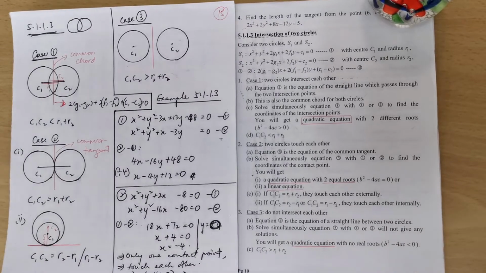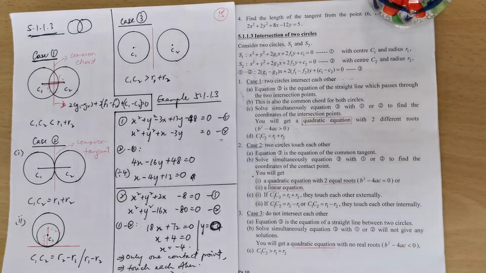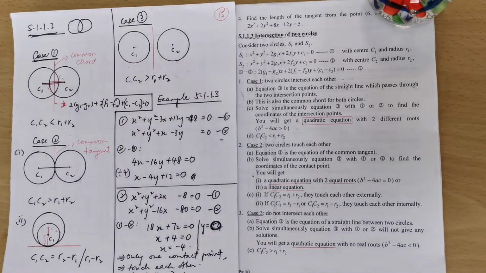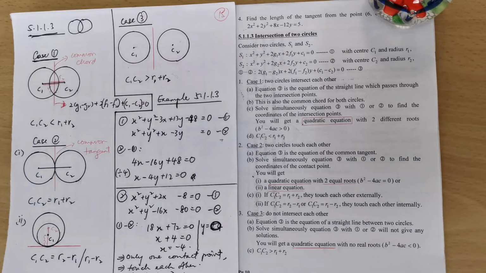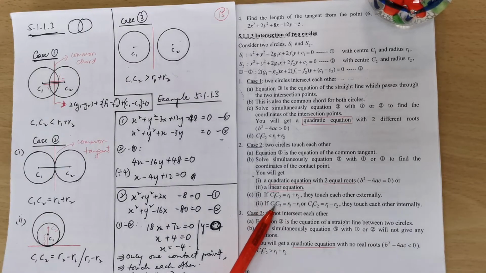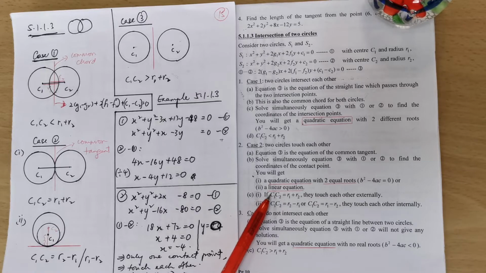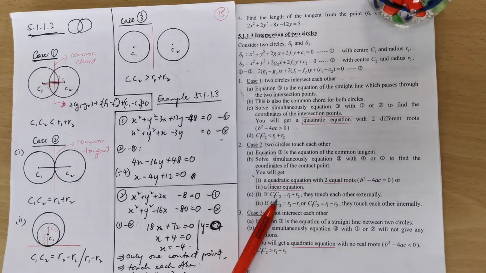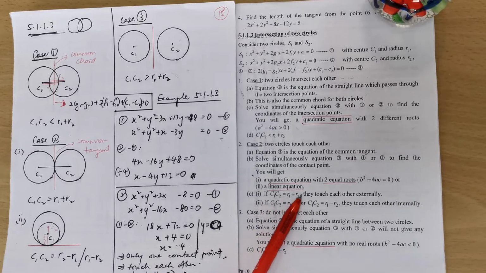Okay? So let's say if a question give you 2 equations of the circles and they want you to prove that they touch each other, either externally or internally. So how you can prove it? You can use this concept lah. Whatever which cases, you have to find the distance between C1 and C2. All right? Then you find either the sum of the radius or the difference of the radius.